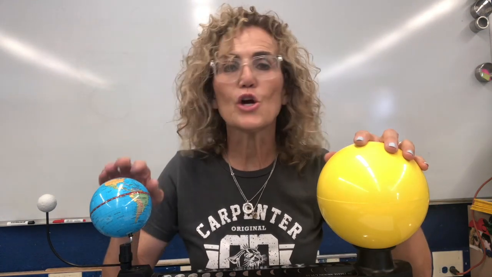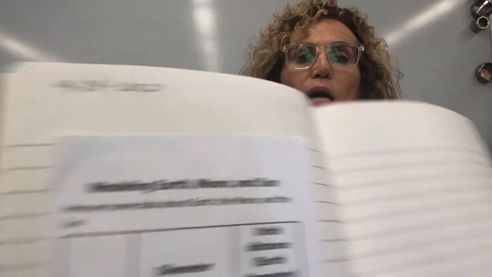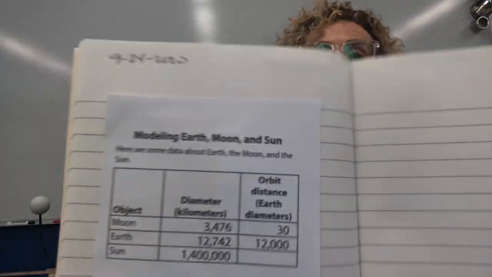The next thing I want us to look at is really the distance and the size relationship between the sun, the Earth, and the moon. So I have this little model, and while the model is great, it really does not represent the space that's in between each planet accurately. So what I would like to do is for us to make a model that represents the true size and distance between the sun, the Earth, and the moon. So in your packet, you have this page. It says modeling Earth, Moon, and Sun. Please make sure this is in your packet, glued into your notebook.